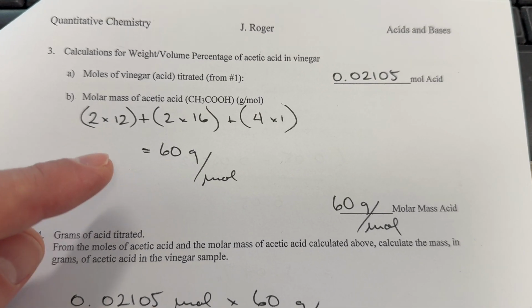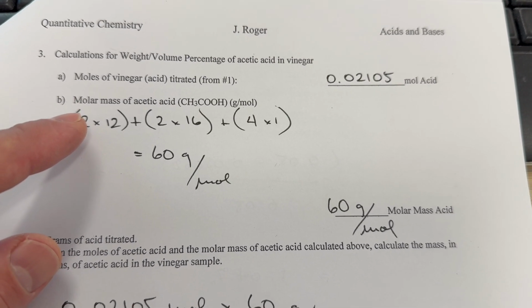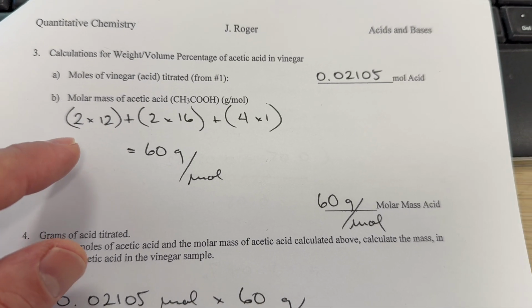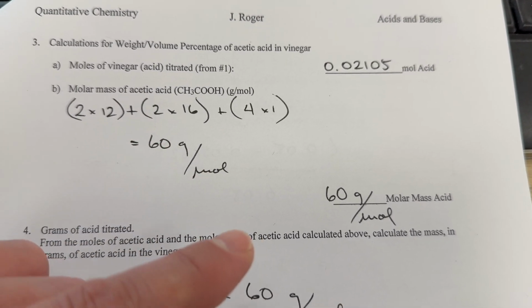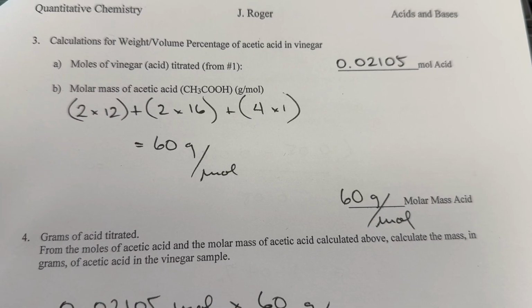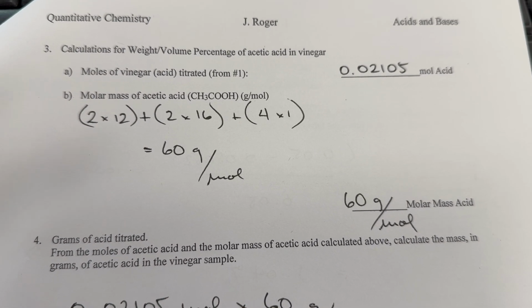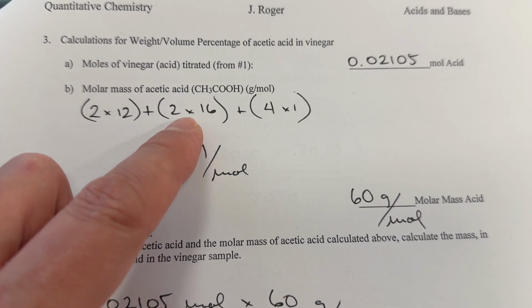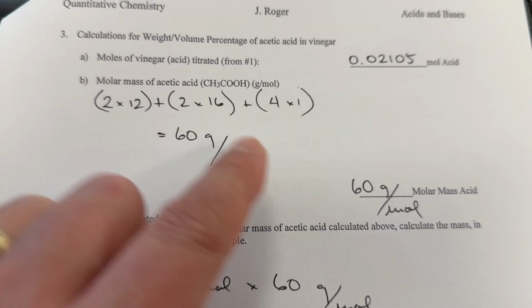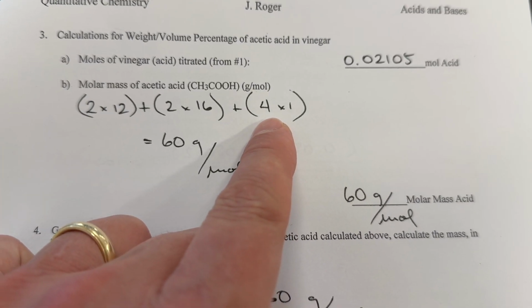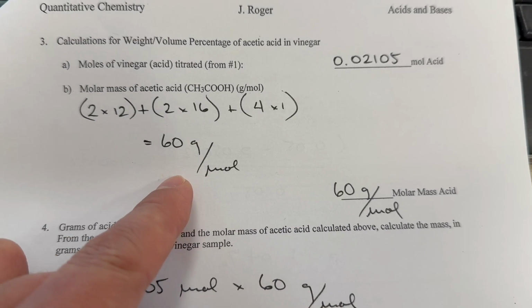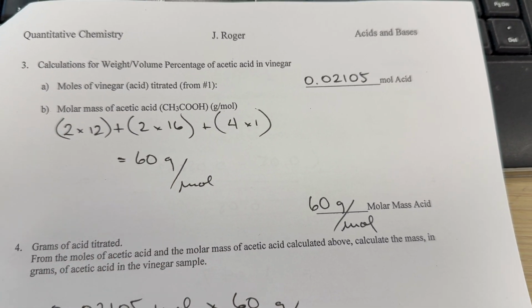We know that we can calculate the molar mass of acetic acid, CH3COOH, carboxylic acid. So we have 2 carbons at 12 grams per mole, 2 oxygens at 16 grams per mole, and 4 hydrogens at 1 gram per mole. So acetic acid has a molar mass of 60 grams per mole.